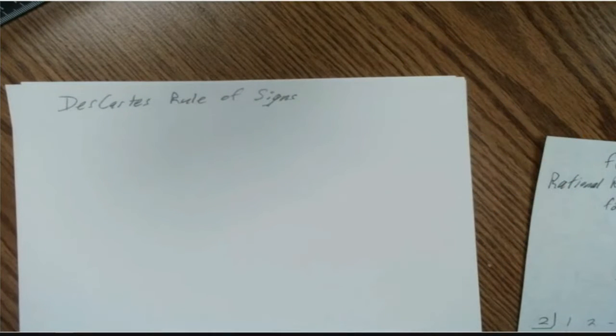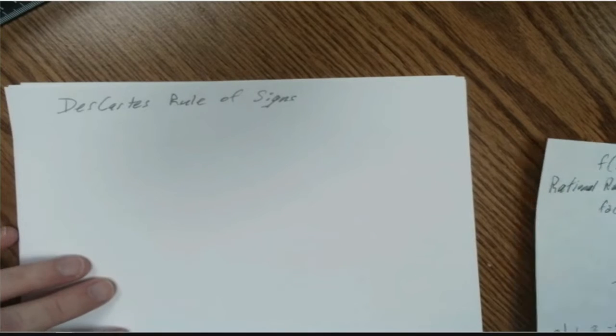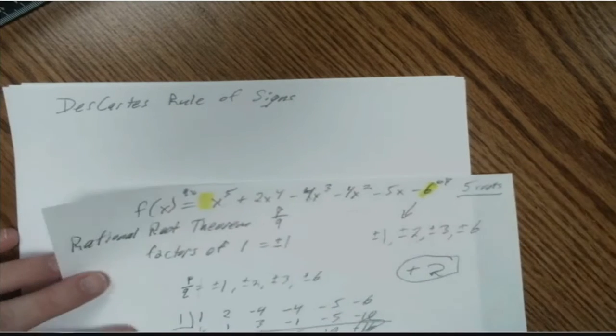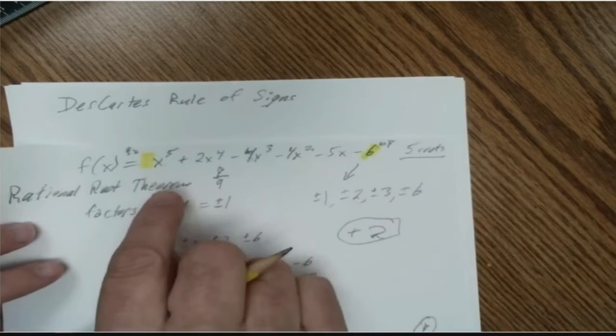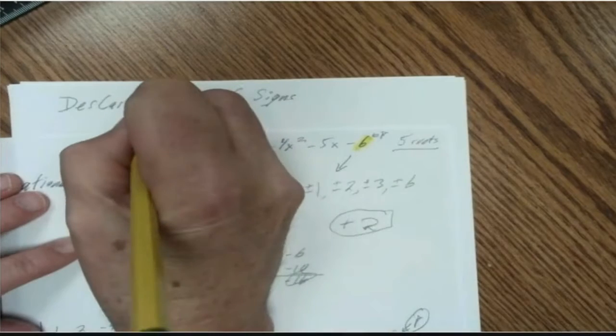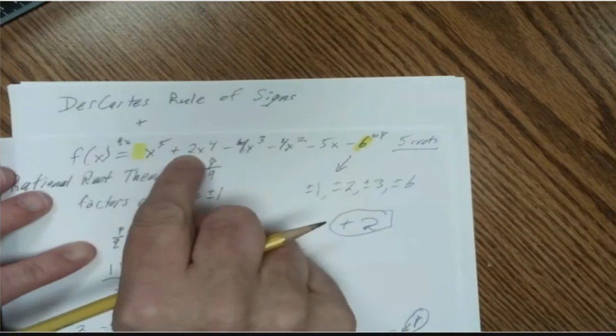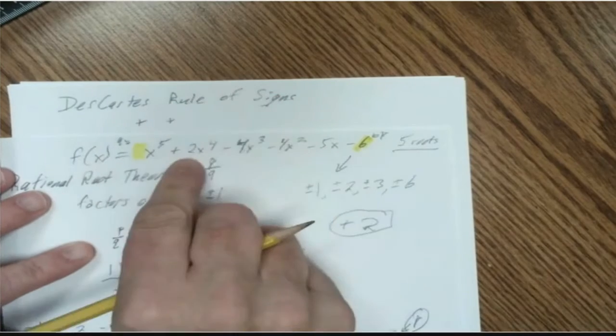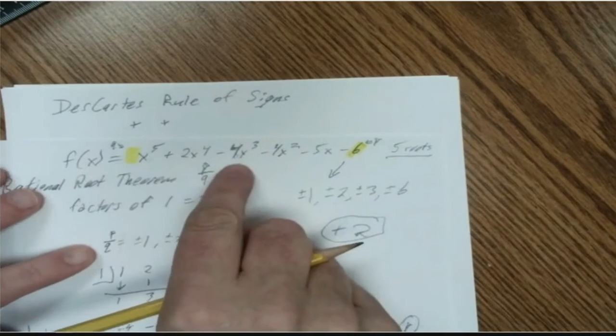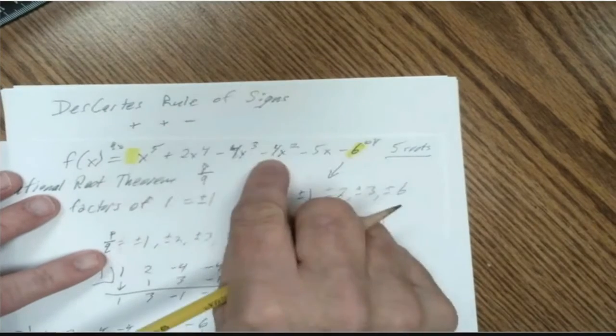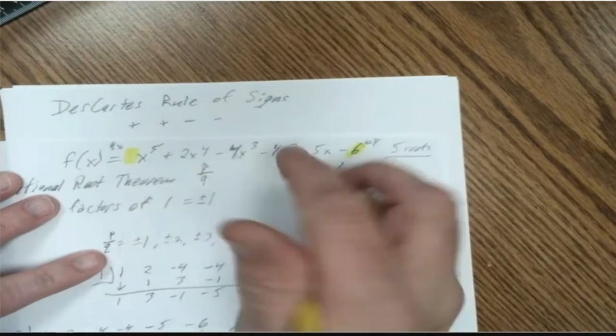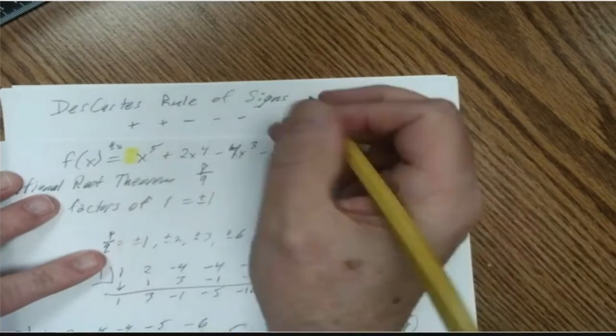Descartes' rule of signs says, okay, if we have this very long equation, all we need to look at is how many times the sign changed. It starts with a positive x to the fifth, and a positive x to the fourth, and this is a negative x to the third, and a negative, and a negative, and a negative.